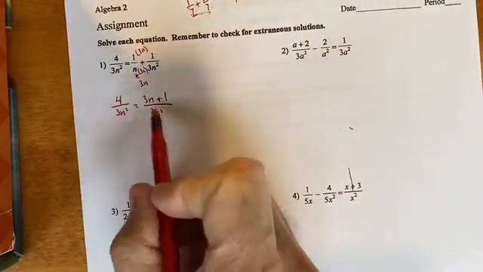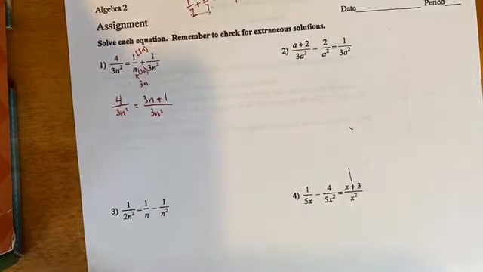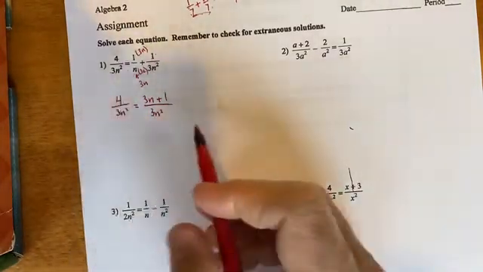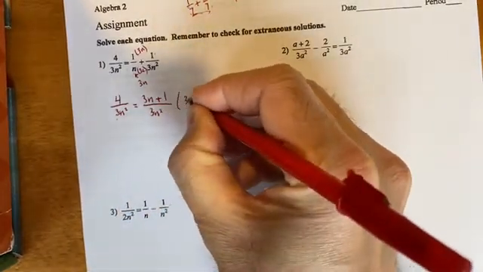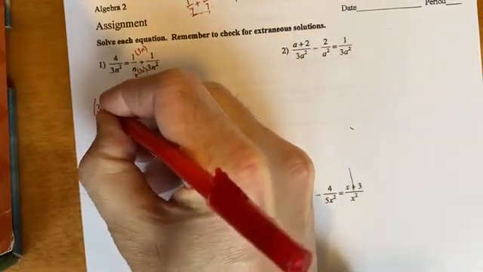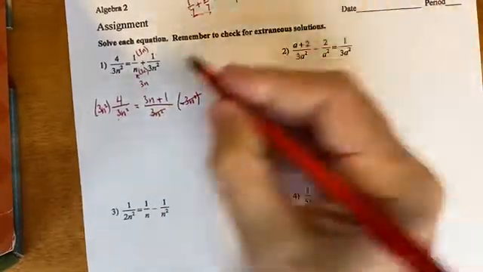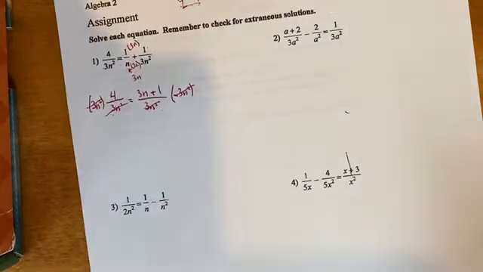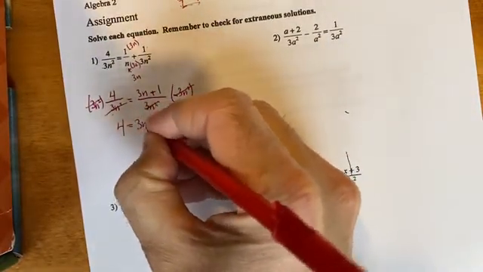Now, since these two fractions are equal, and the denominators are equal, we can just concentrate on the top. But let me tell you what's really happening mathematically. If you multiply both sides of the equal sign by 3n squared, then this 3n squared on the top cancels with that one on the bottom, and all you're left with is the numerators. 4 equals 3n plus 1.